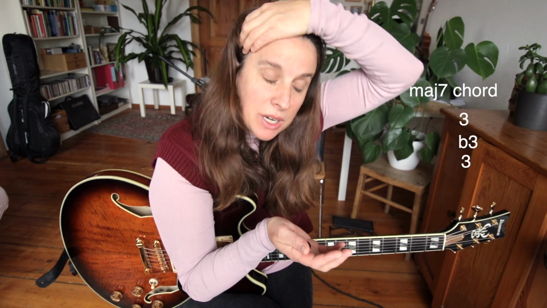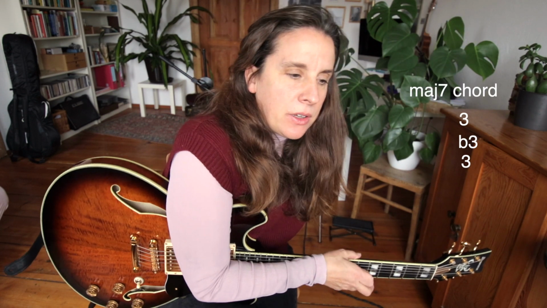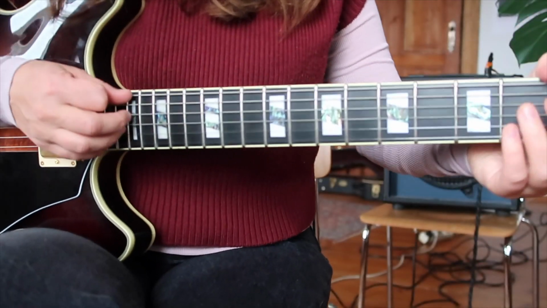So let's start with the diminished chord. If we have our normal chords like the major 7 chord, the dominant 7th chord, the minor 7 chord, the half diminished chord, and the diminished chord, they all are constructed from thirds that are stacked upon each other, right? So let's have a look at some very common shapes.